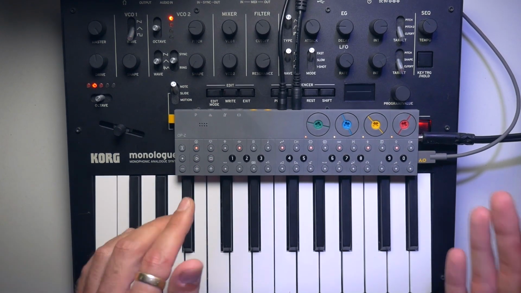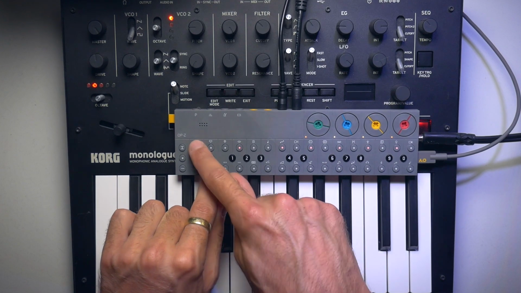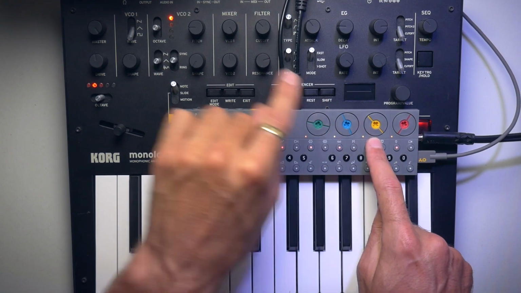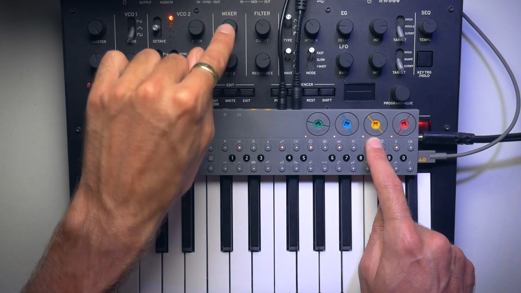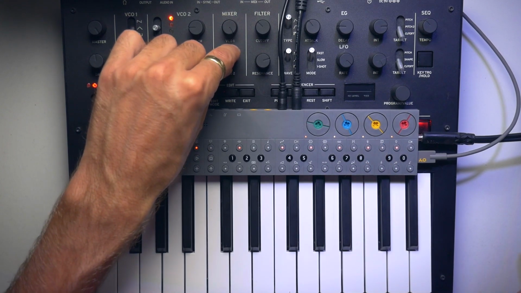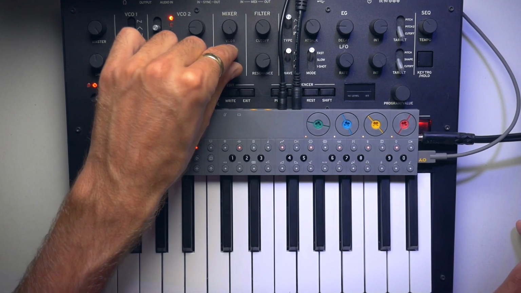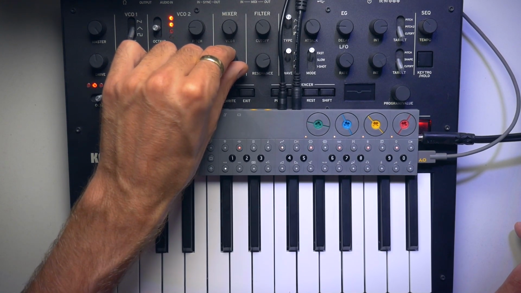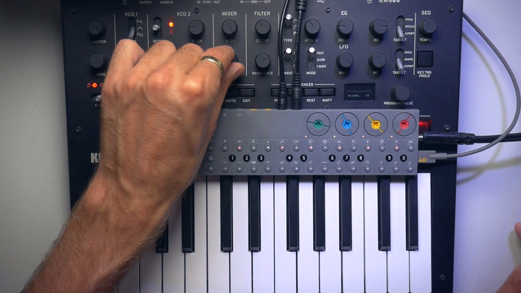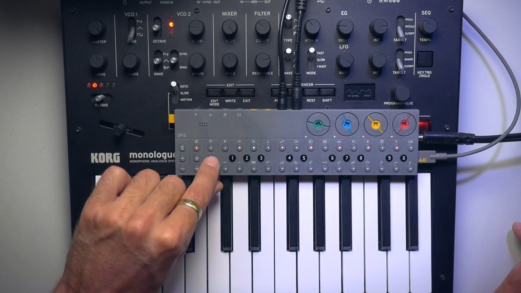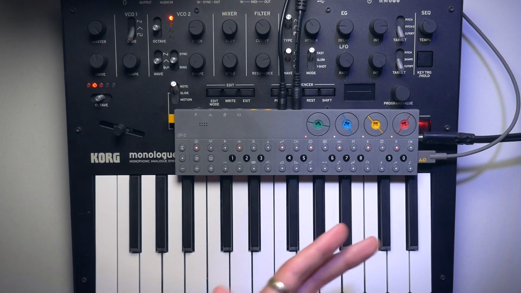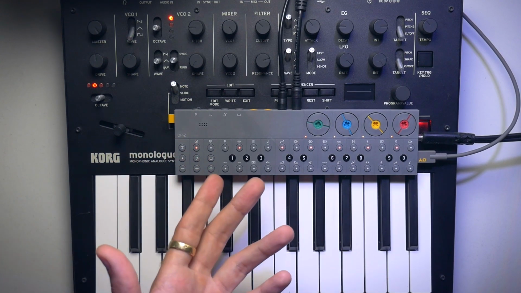All right, let's test the last option, which is our panning. And this should be assigned to VCO number 1's level. So I'm going to lower VCO number 2 so we can hear what's going on. So as you can see, you can do very crazy things with that.